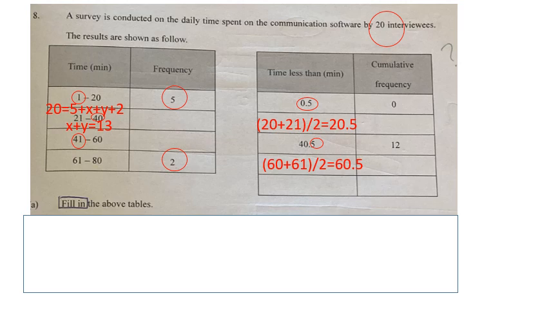How about the last one? As the first one, 1, we minus 0.5. So the last one will be 80 plus 0.5, 80.5. Up to here, we have filled in 3 blanks. Time less than the second row, 20.5, the fourth row, 60.5, and the last row, 80.5.